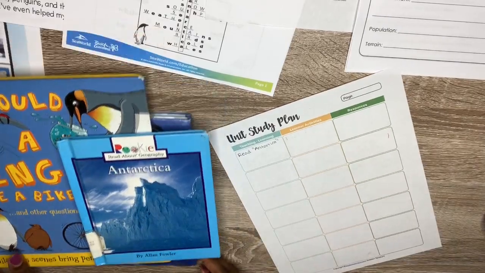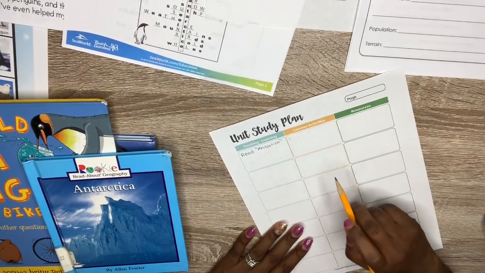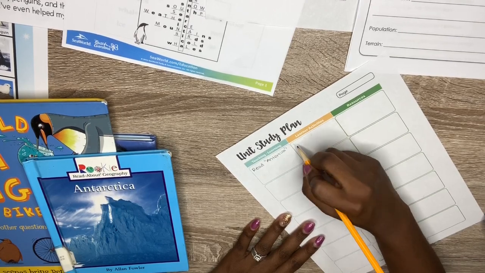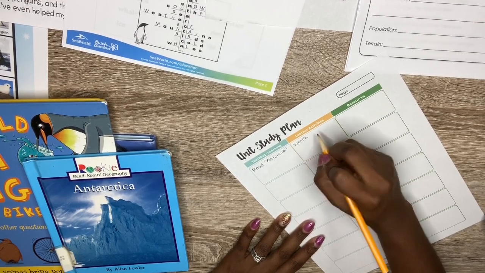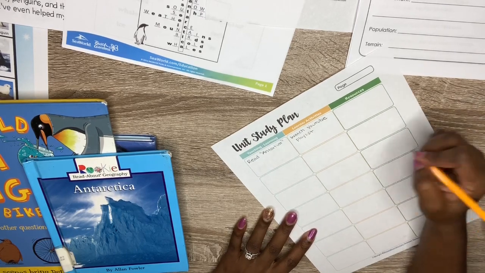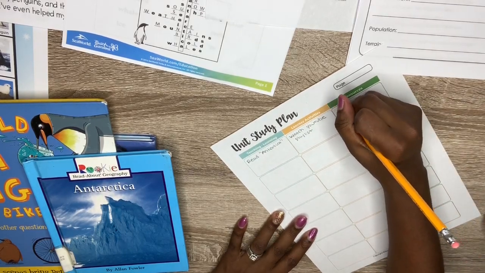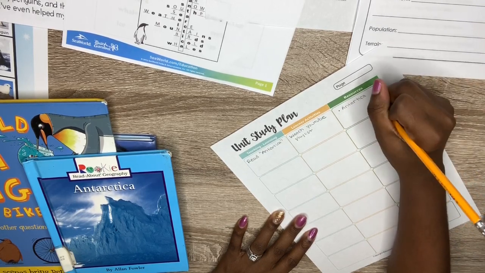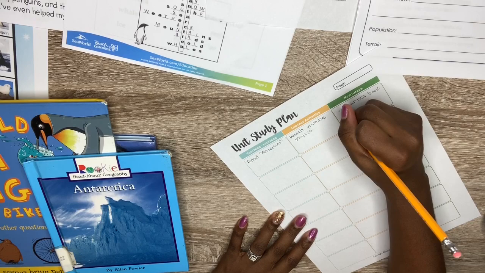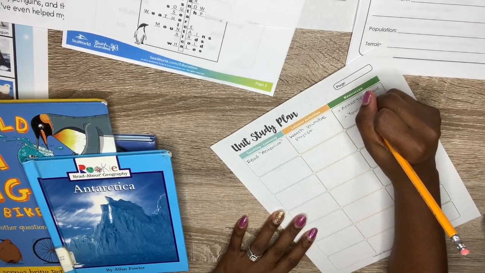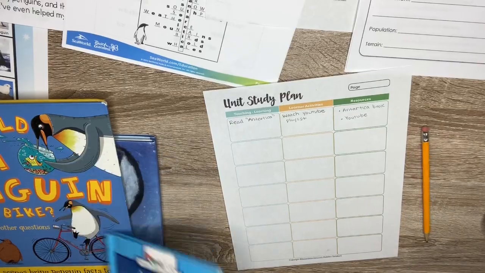Learner activities. I would like her to watch the YouTube playlist. And my resources, Antarctica book and YouTube. Perfect.